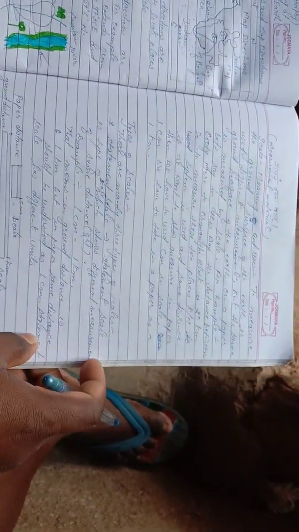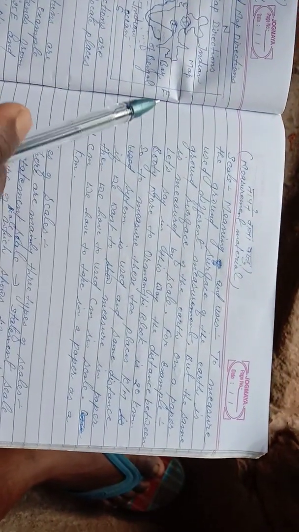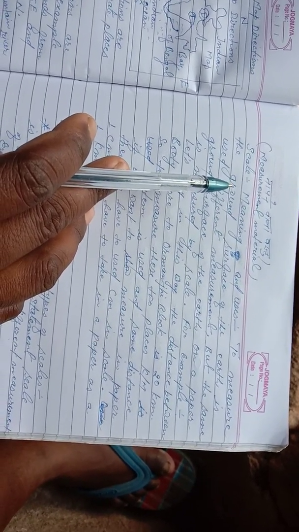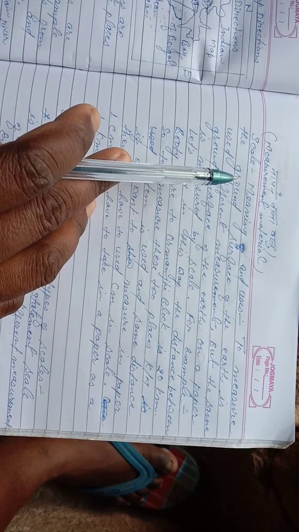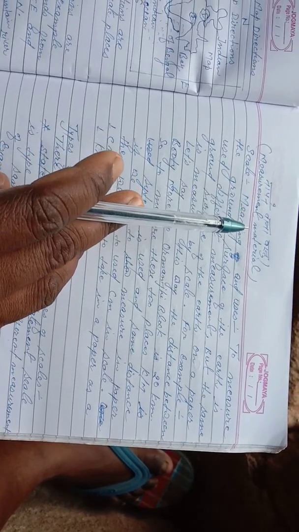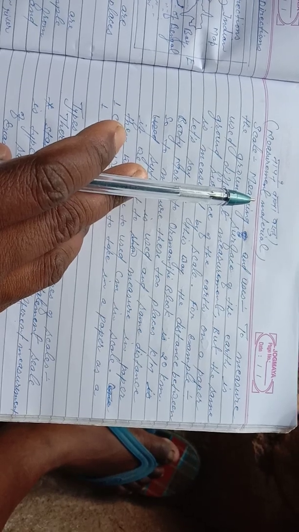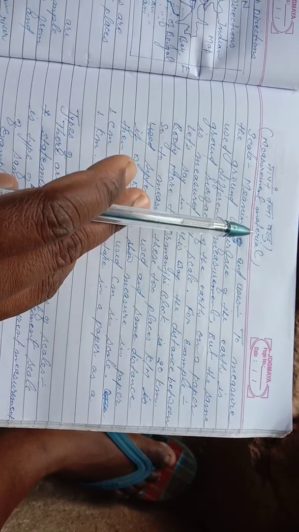Now let us go a little bit into measurement materials. Here measurement material means we are talking about the scale. The scale, or measurement material, in Hindi we can say नापने वाला वस्तु.